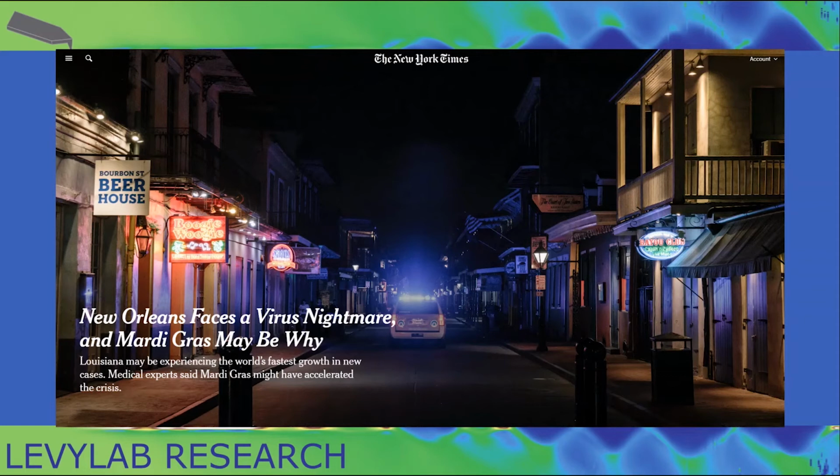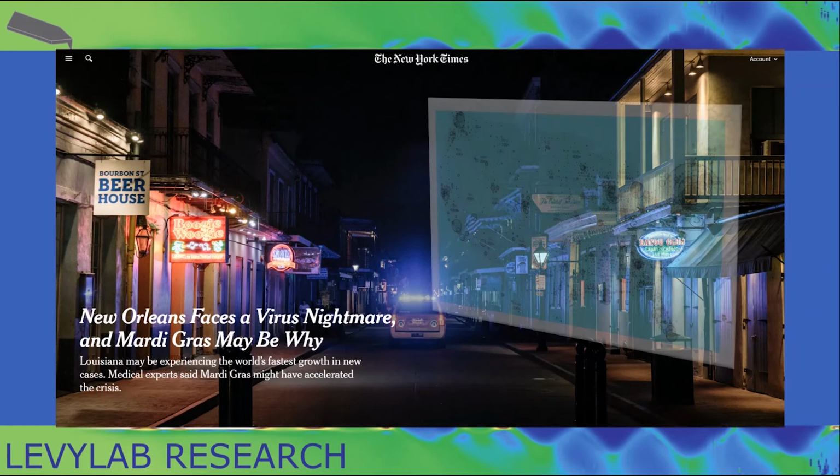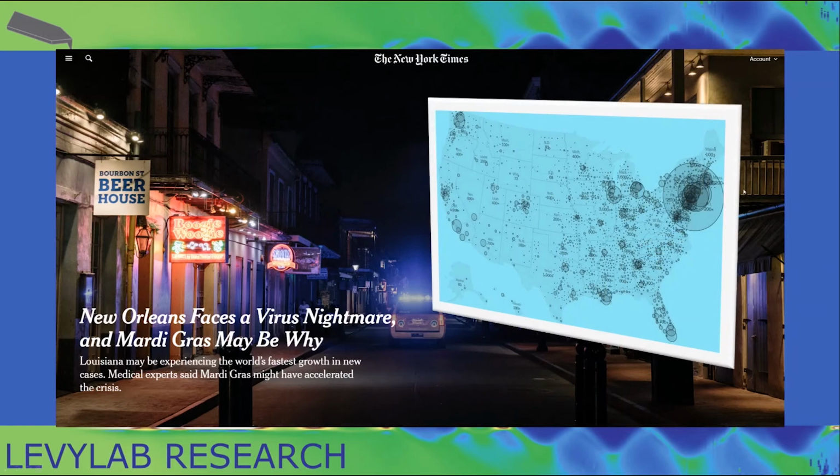You may have read recently about New Orleans, which has a very large number of COVID-19 cases. And if you're also paying attention to the news, you know that New York City is now the global epicenter of the coronavirus epidemic. Why is this happening?